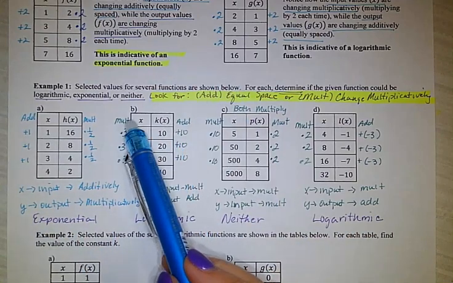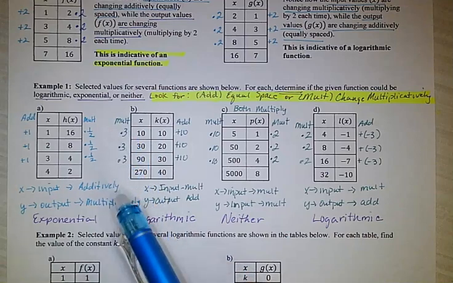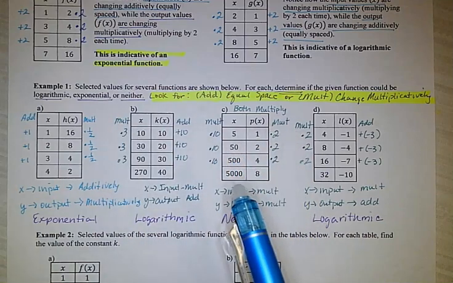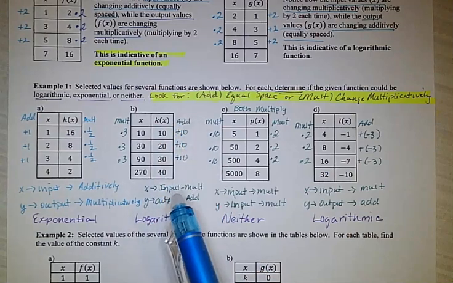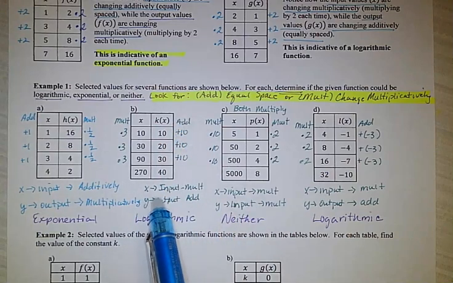On B, I can multiply each one of these by 3, so it's multiplication for the inputs. I'm adding 10 to each one of these, so it's addition for the output, which means the inputs are multiplication and the outputs are addition, so that's logarithmic.